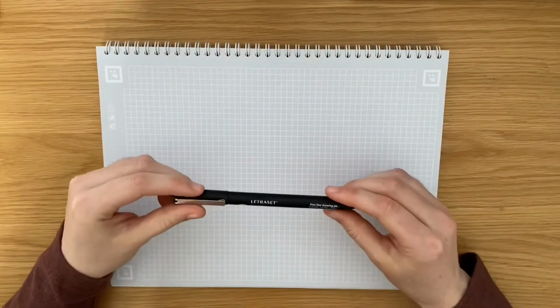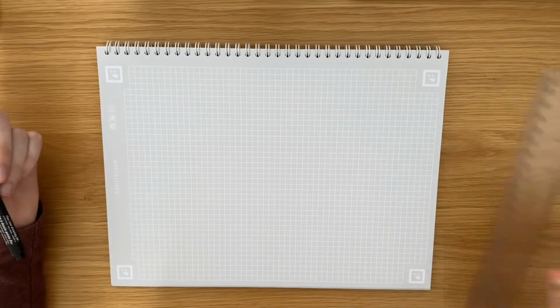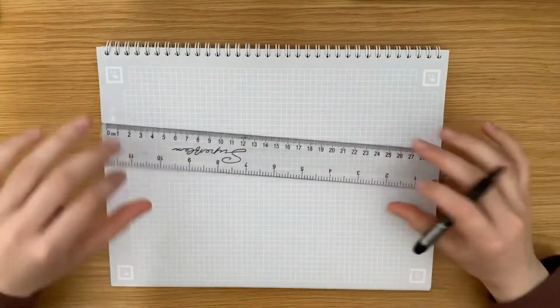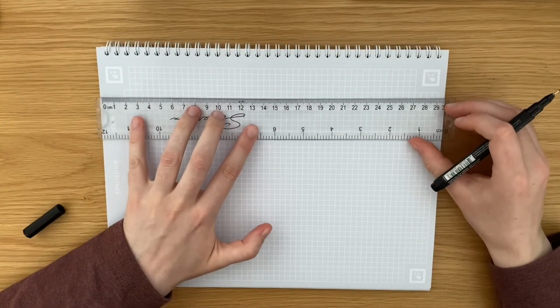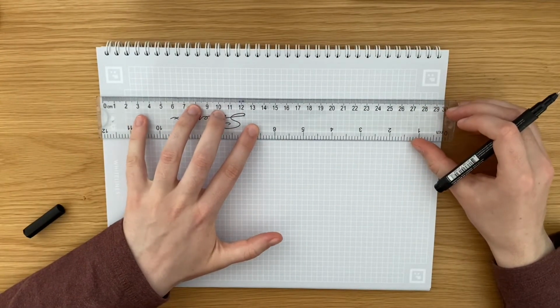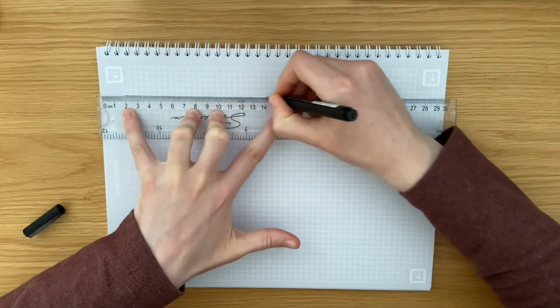So I'm just going to be using a 0.3 black fineliner, and I'm going to cheat and use a ruler because why not? So when you first start drawing in perspective, it's quite helpful to actually draw your horizon line with your vanishing points on the page. So I am just going to go ahead and do that.